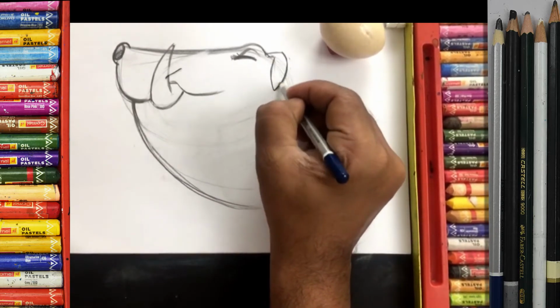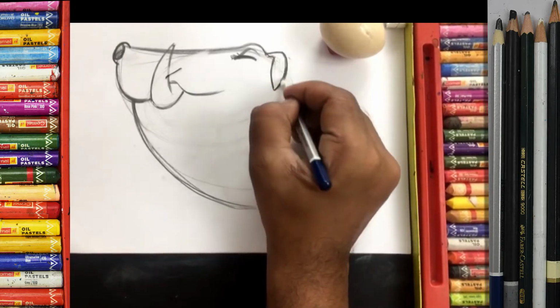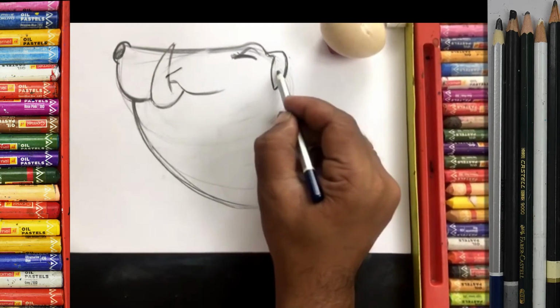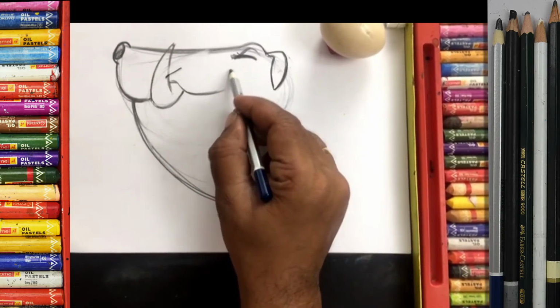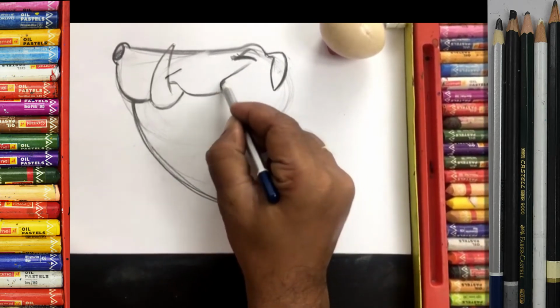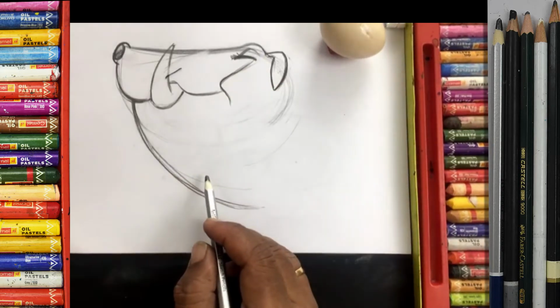So make it slowly, like this, slowly 1, 2. This is the ear. And here is a smiley face like this. This is a smiley kind of. Okay, here's the smiley.